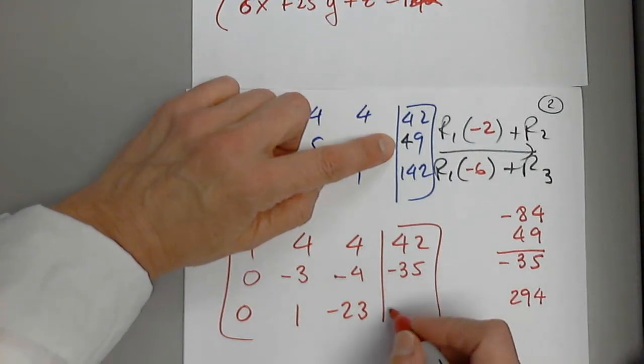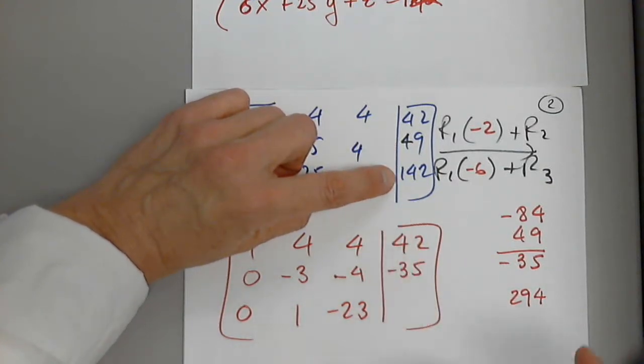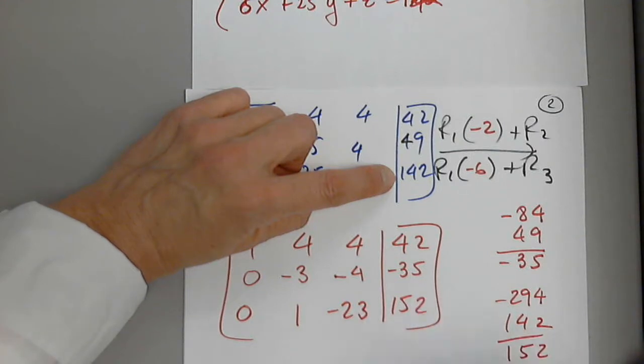-294, and plus 142. So which is 152. And it's negative also.